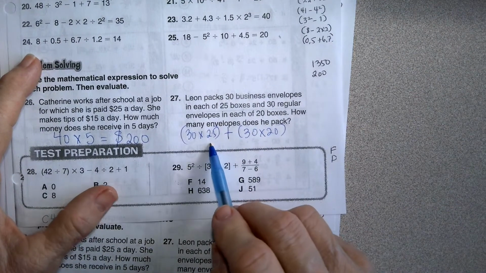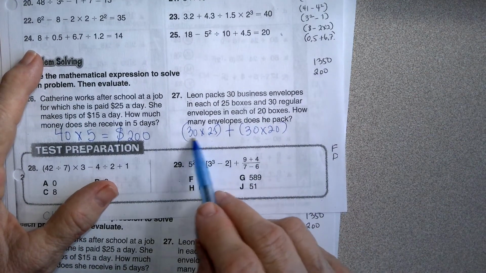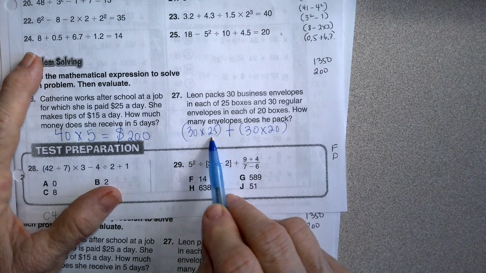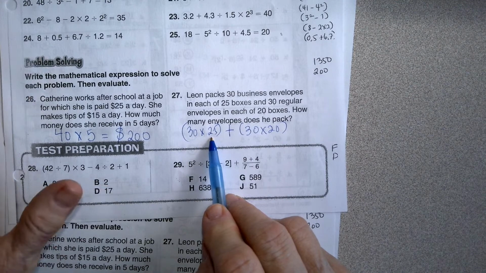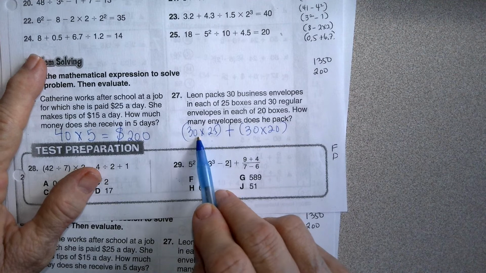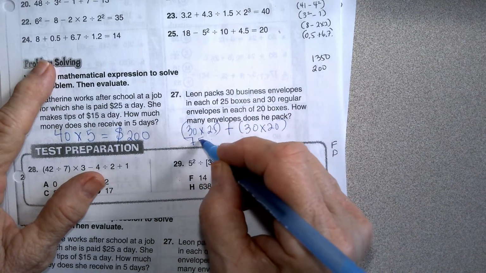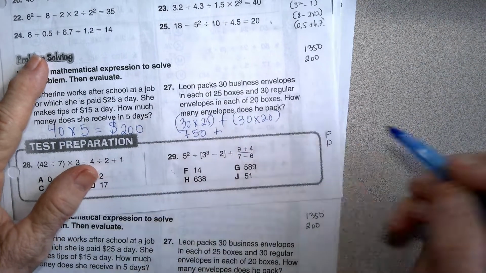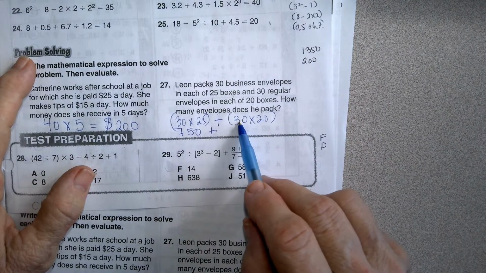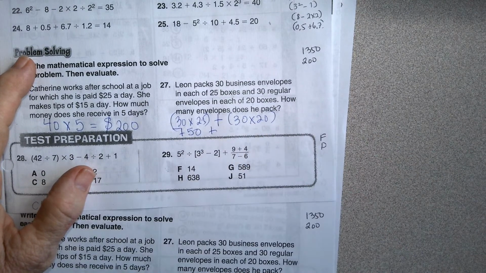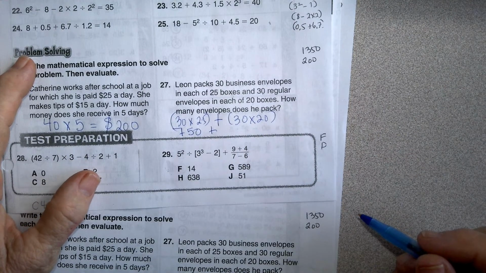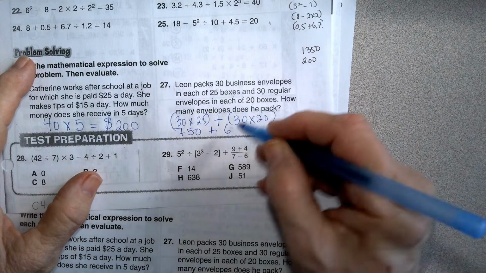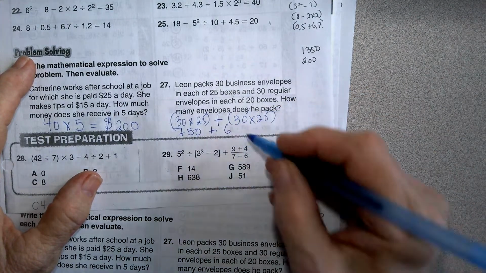We can do this in our head. What is 3 times 25? 75, and tack on a 0. So 750 plus, what's 3 times 2? 6, and I'm going to tack on how many zeros? 2.